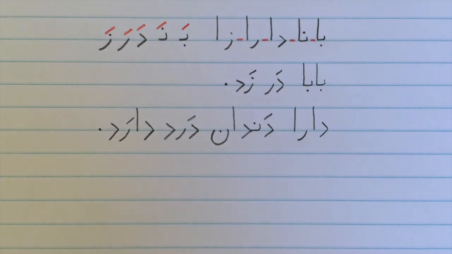Don't forget to break down the words into syllables, exactly as I did. Say each syllable out loud to yourself and write them neatly and correctly, just as I taught you on the graph paper. See you in the next lesson.